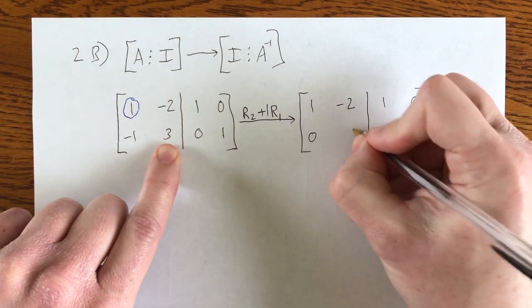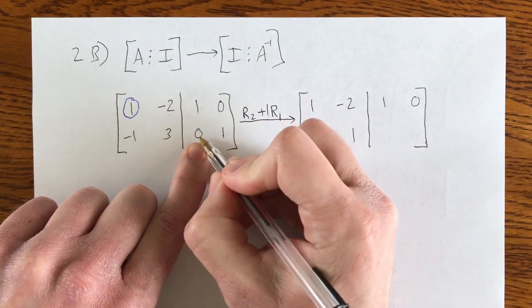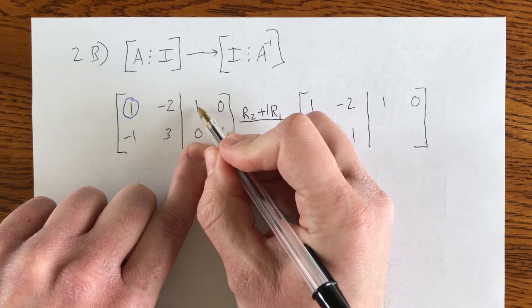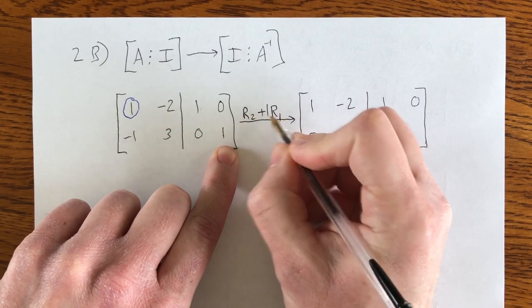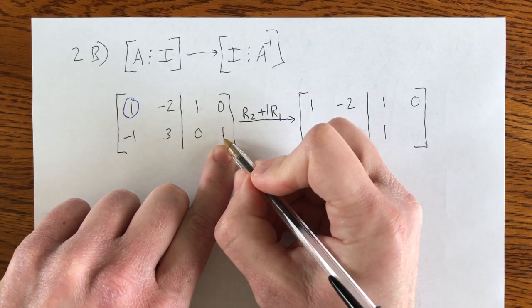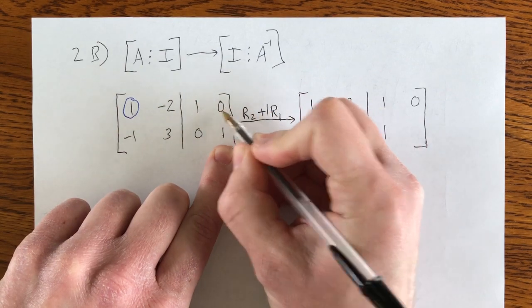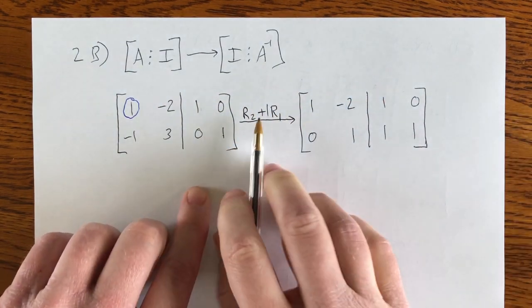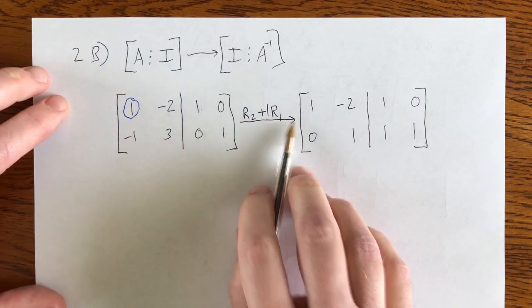That's going to be a 1. And then moving on to column number 3. 0 plus 1 times 1 is 1. Performing the row operation one final time in column 4. 1 plus 1 times 0, that's 1. Again, you can use your calculator if you so choose to perform these row operations.